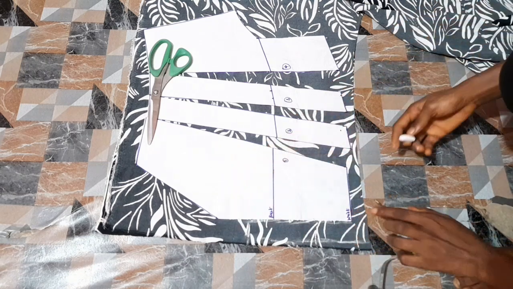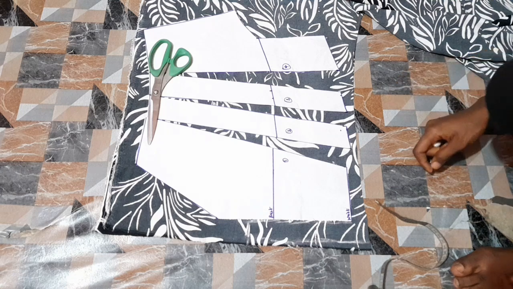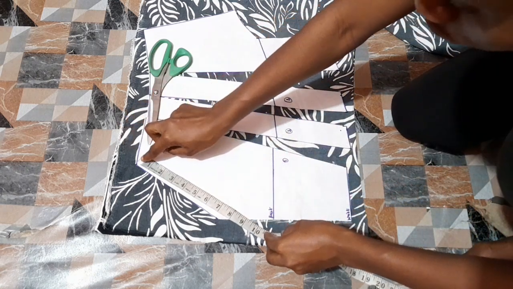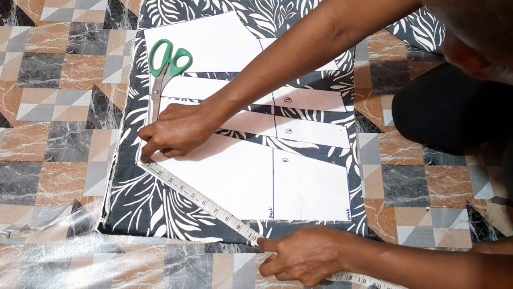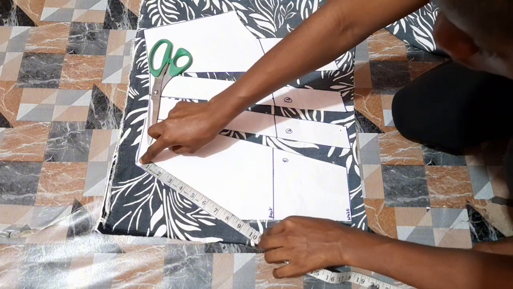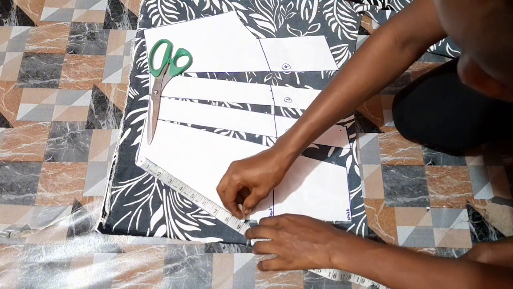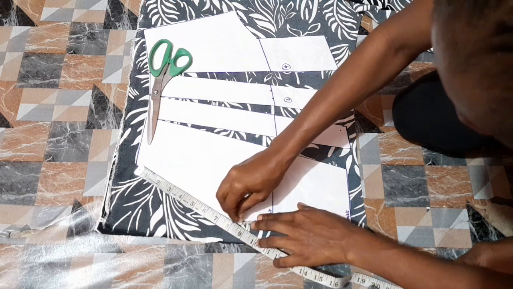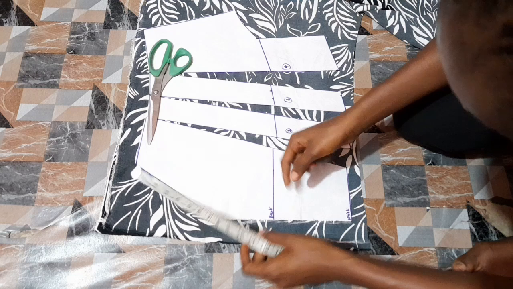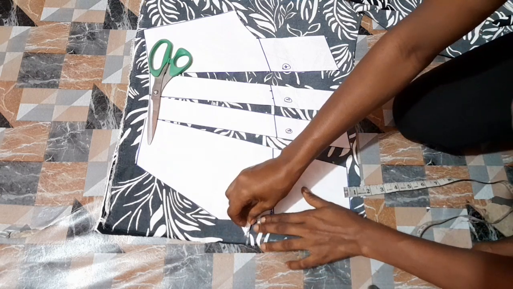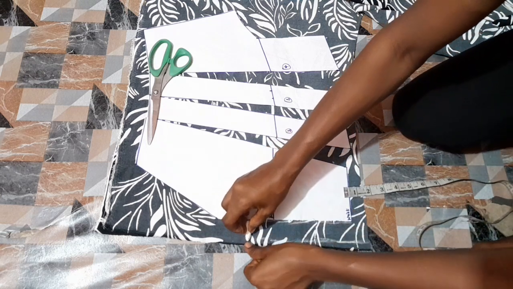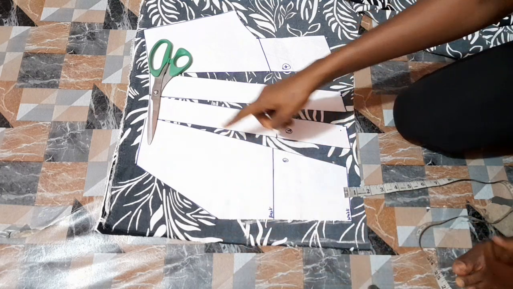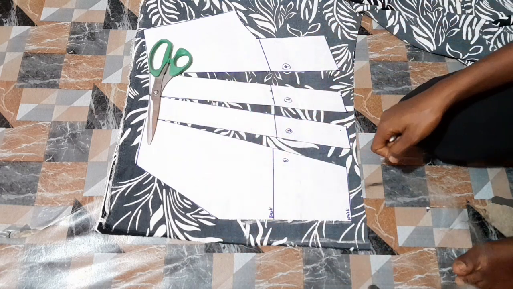And remember that the back pattern has a deeper V neckline than the front pattern. So from my front pattern, I'm going to take a deeper V neckline, which is 9 inches length. Okay, you can see what I'm doing here. So my deep V neckline is going to start from here. Okay, so I'm going to trace this out.